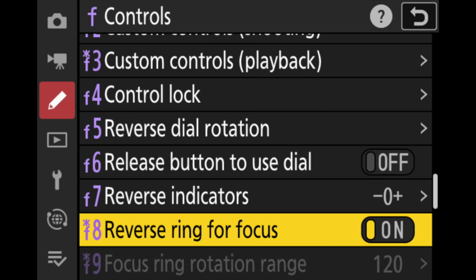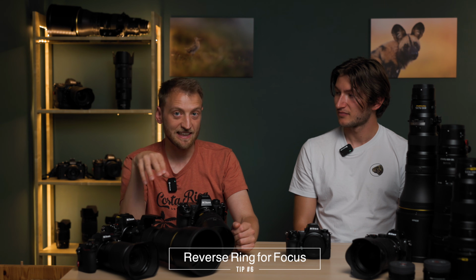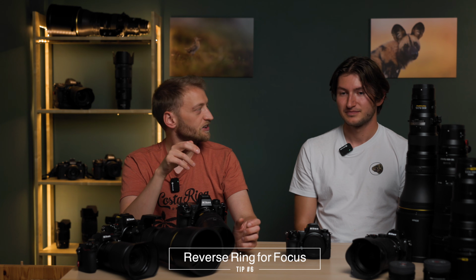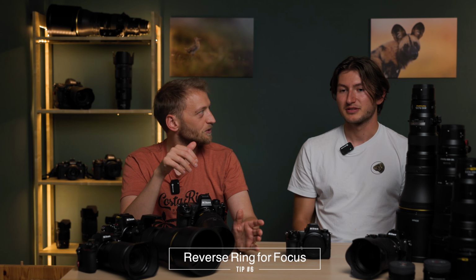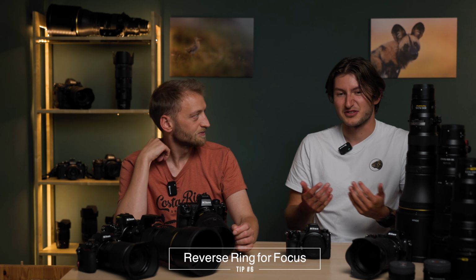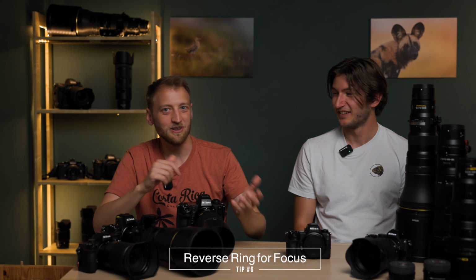Okay, thank you. I think what's very important here is to only use it if you have all Z lenses, because if you still use the AF-S lenses, I think very few, most of them are still mechanically focusing, so then it's not able to change that. And this would be a nightmare if, depending on the lens, you focus in a different direction.